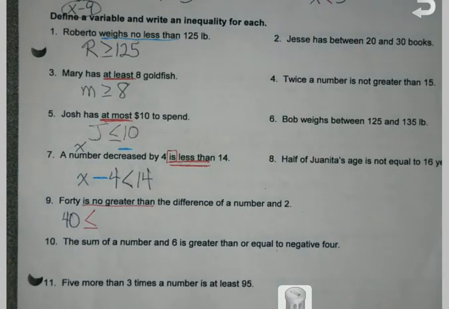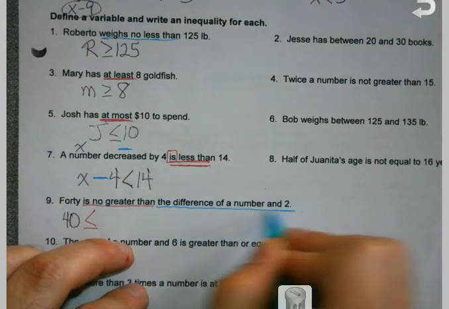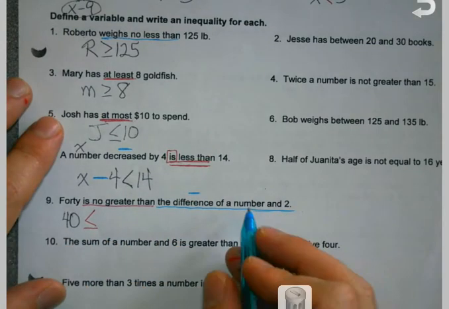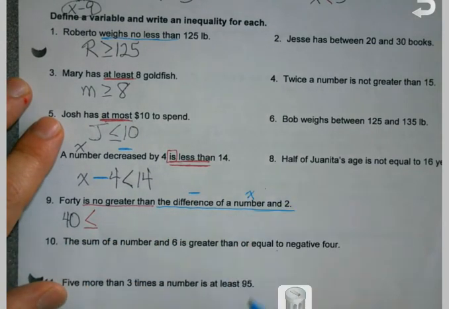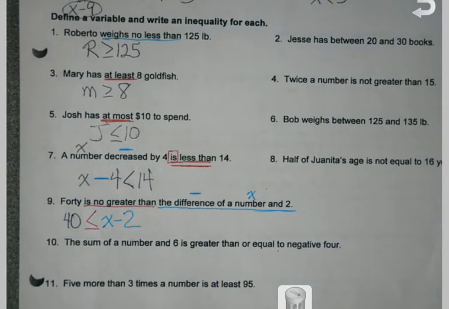Then the difference, what's difference mean? Difference is minus. So the difference of a number and 2. I'm just following along, reading it like I'd read any sentence. Right now we're just writing down what the problems would look like. No solving yet. That's coming in a couple of days.